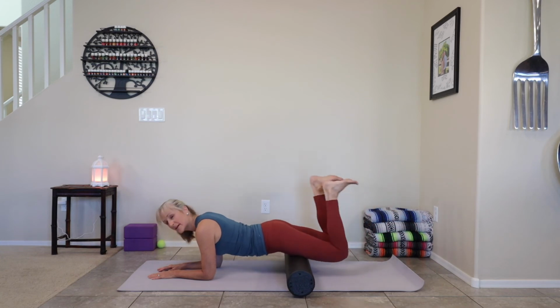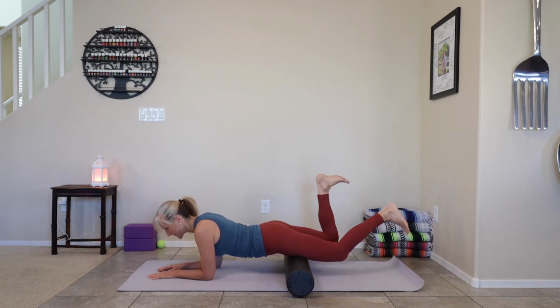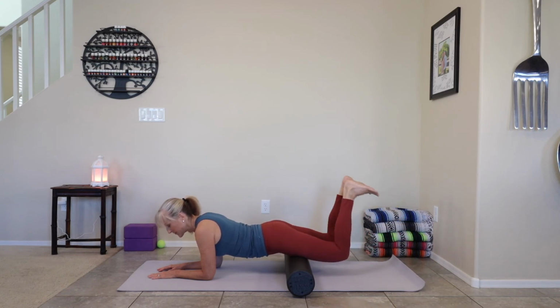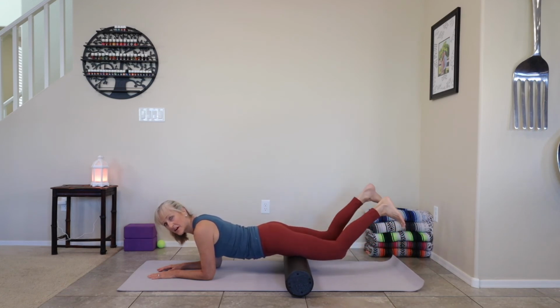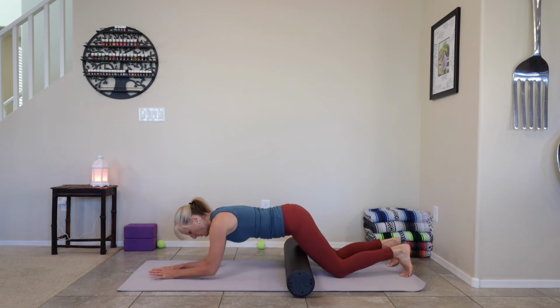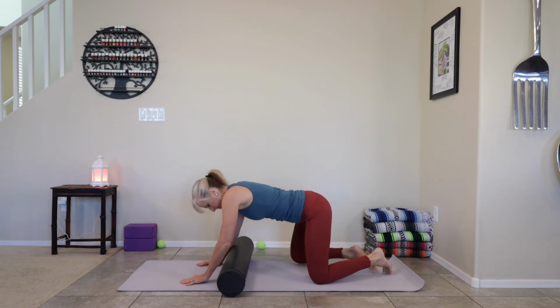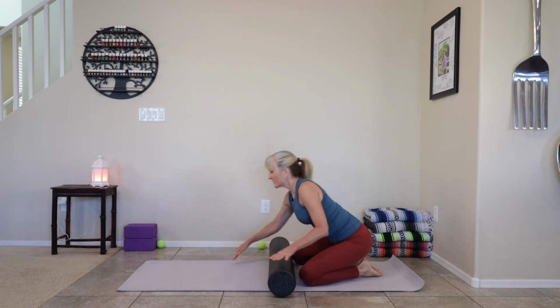And if you find a spot again, bend and straighten. You can do one leg, both legs. Maybe it's too much to bend and straighten. You don't have to then. Go ahead and slide off the back of that roller. Separate your knees, feet together. Bring the roller in front.